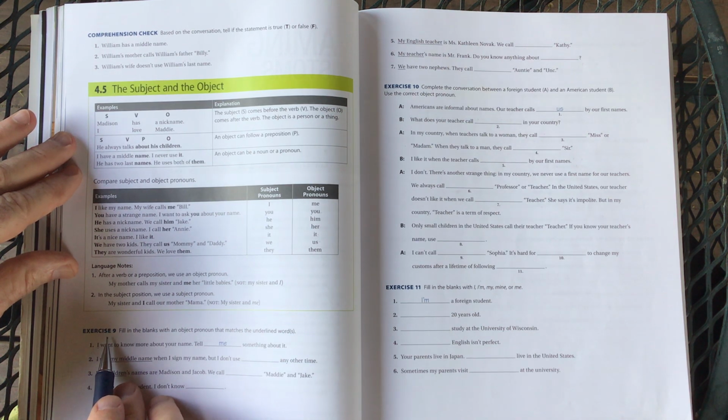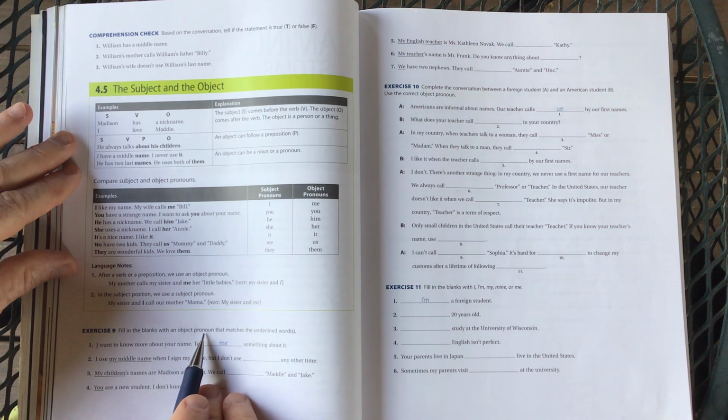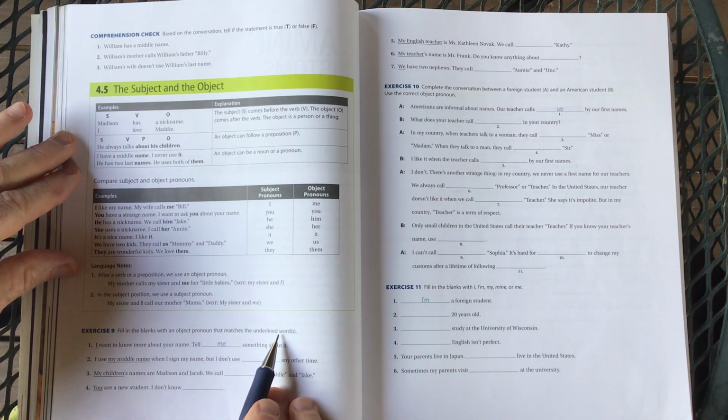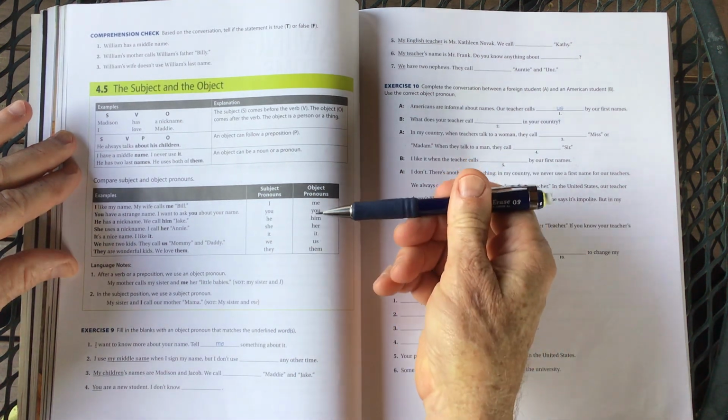Exercise 9. Fill in the blanks with an object pronoun that matches the underlined words. Remember, the object pronouns are these.